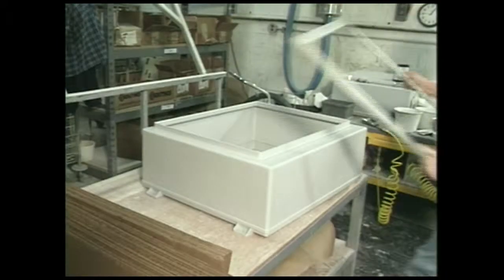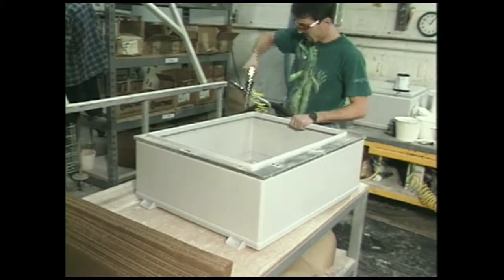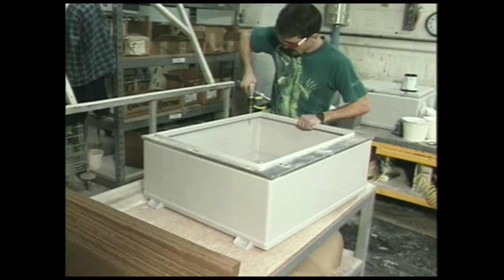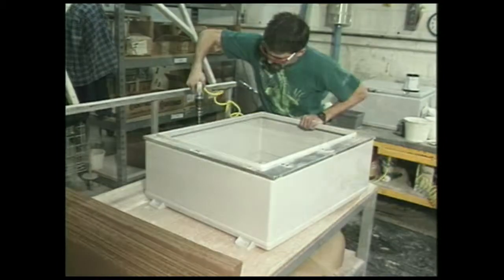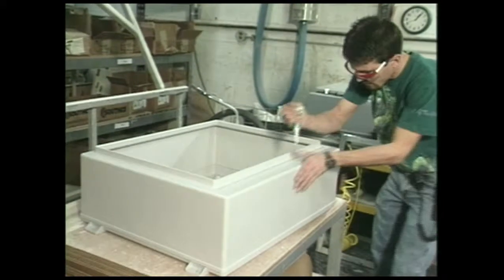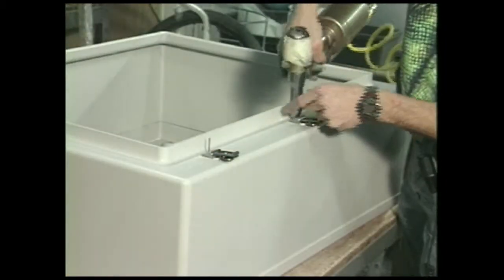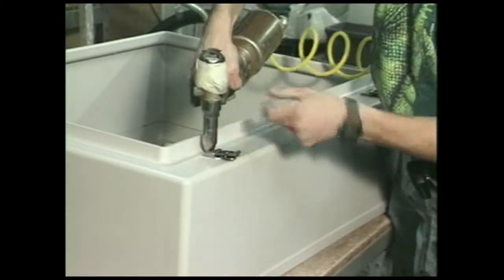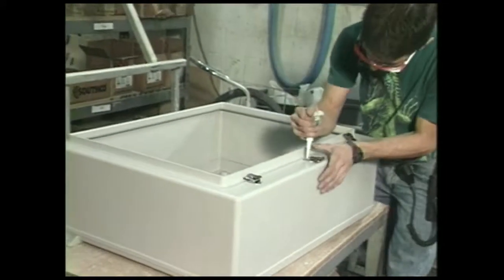The next phase of the operation is the addition of the mounting hardware, including the door. A cutting jig is placed over the top of the enclosure and hardware holes are pre-drilled. Silicone is added to each hole to ensure the NEMA 4X rating. Hardware is riveted around the perimeter using a rivet gun. Each latch is then silicone sealed.